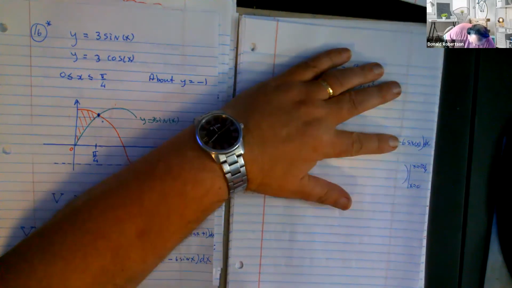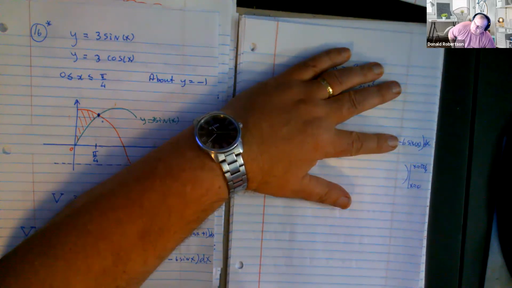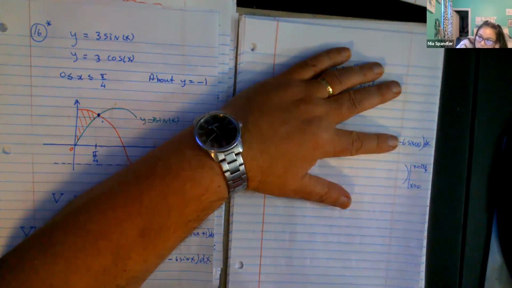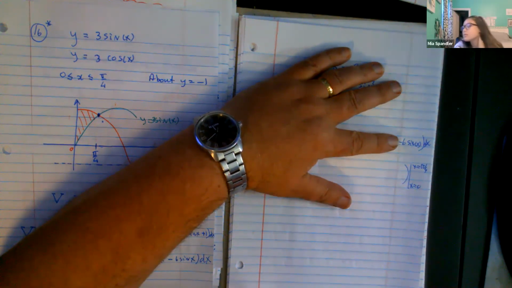What is the antiderivative, also called the integral, of negative sine x? Negative cosine x. Are you 100% sure? Well, if it's negative cosine and then it becomes positive cosine.